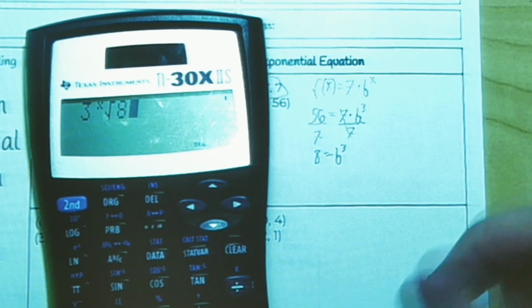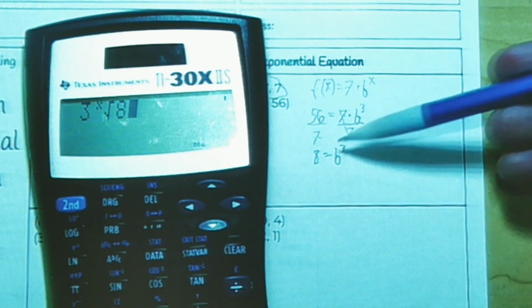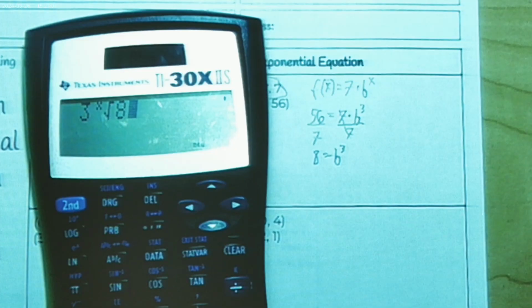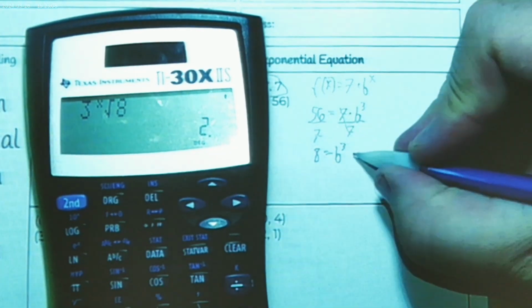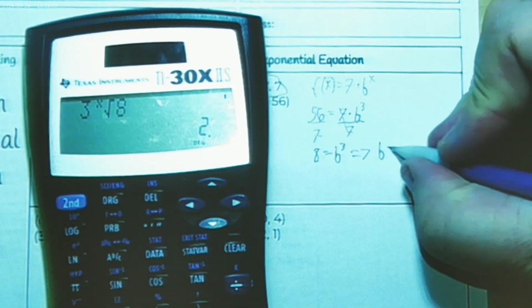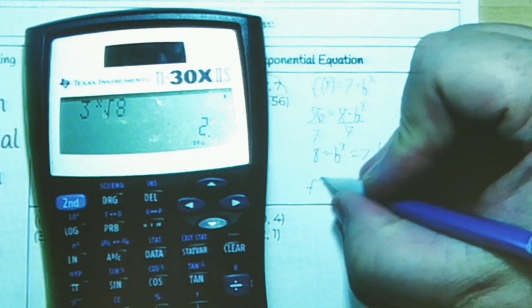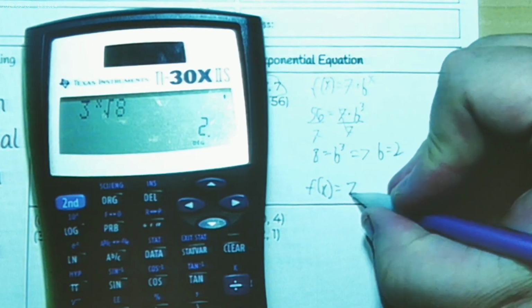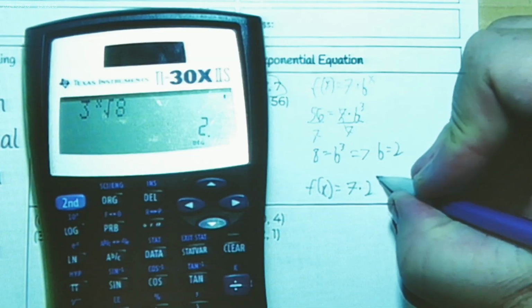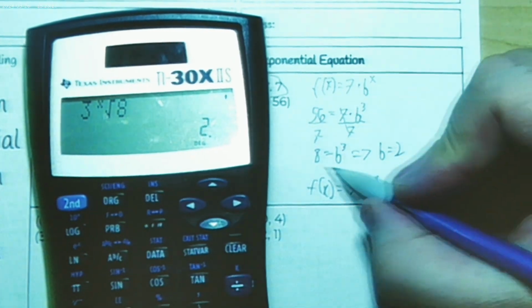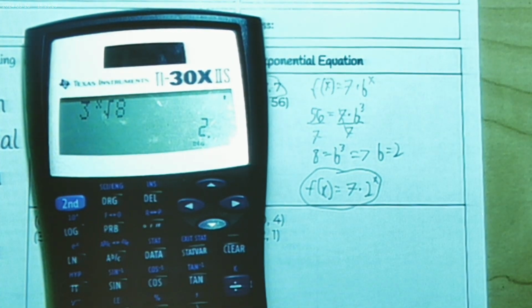Now I'm going to hit the number that b to the third power equals, which is 8. Should give me 2. Yep. So b equals 2, and f of x equals 7 times 2 to the x. And that's going to be your final answer.